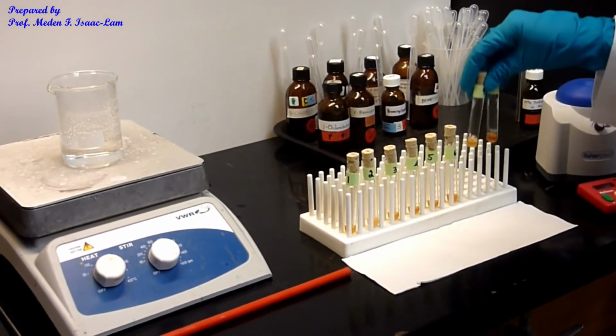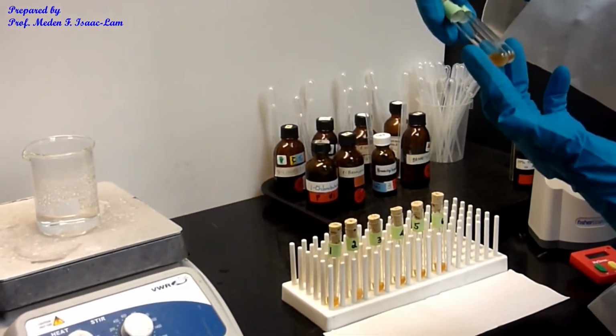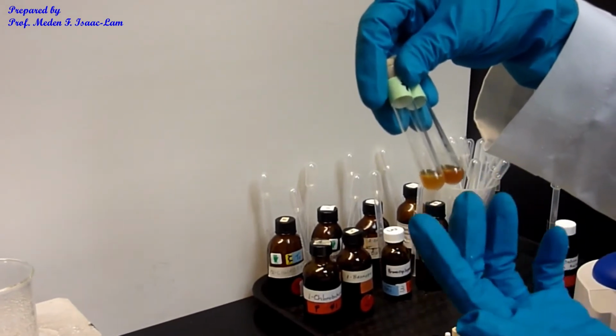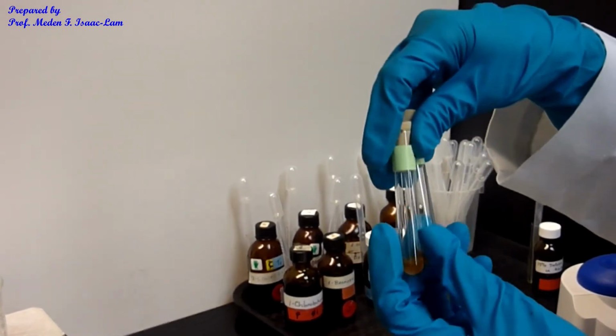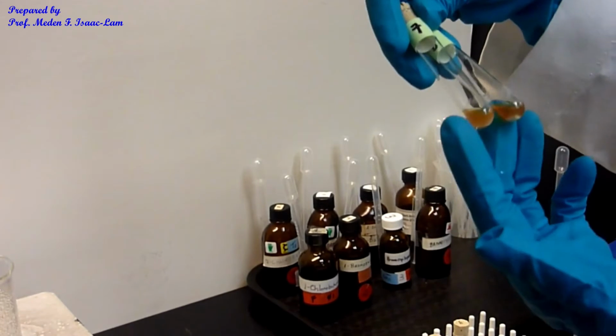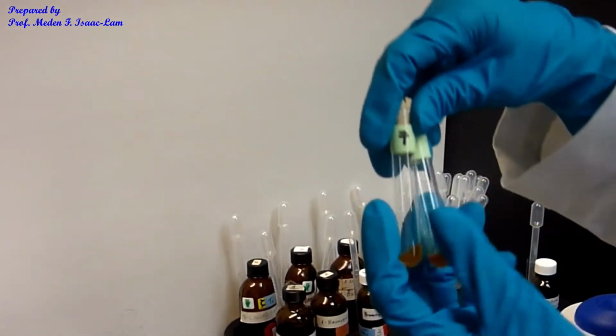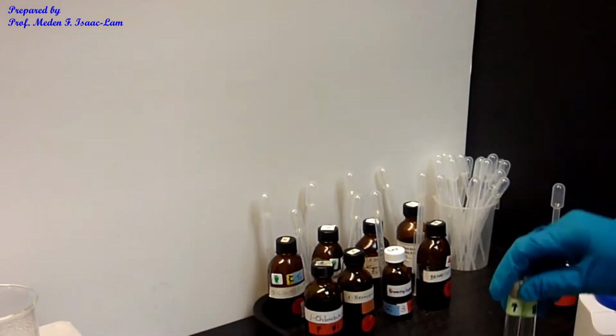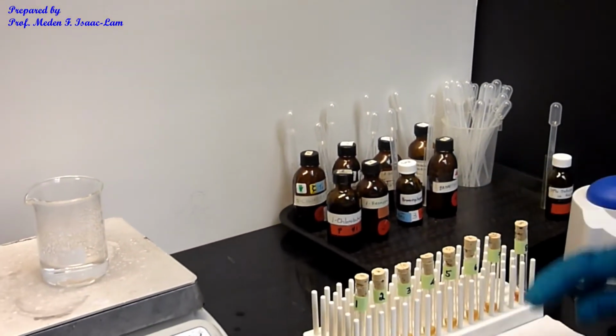And then this one, I have to heat this up, and I see precipitation at the bottom. So only when I heat this up do I see the precipitate at the bottom. So in terms of the amount of precipitate, this one has the most compared to 7. So now let's go over this again.